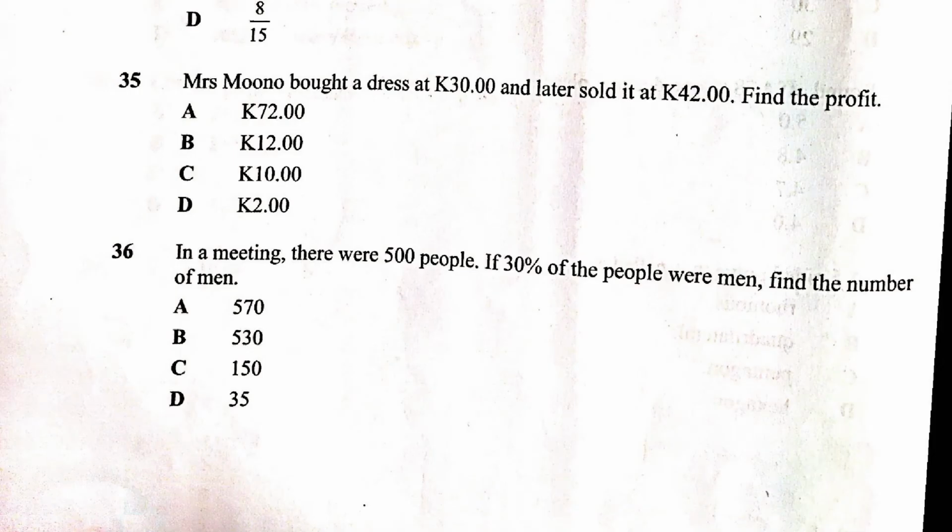Mrs. Mono bought a dress at 30 kwacha and later sold it at 42 kwacha. Find the profit.